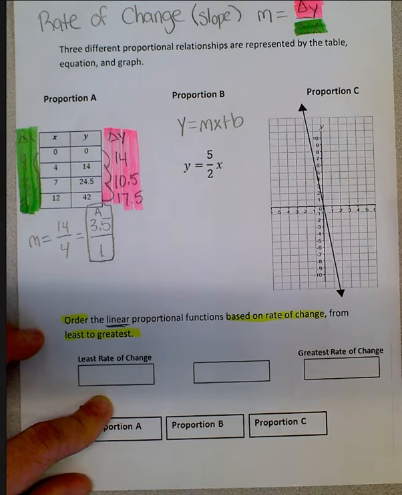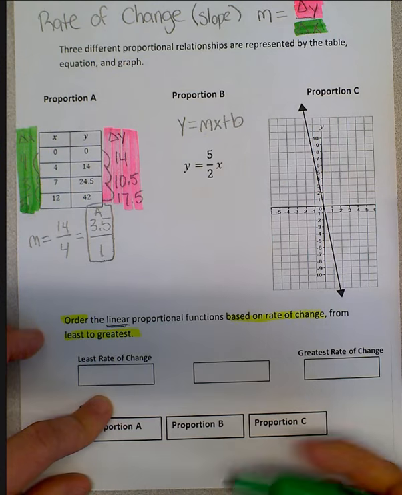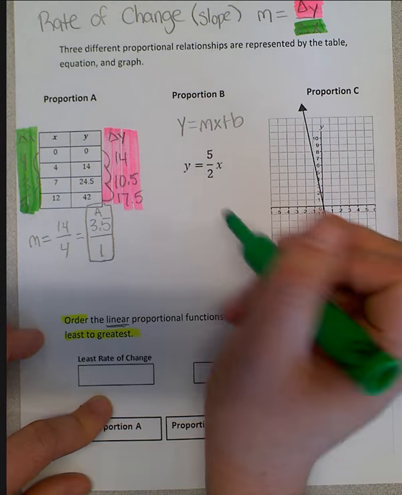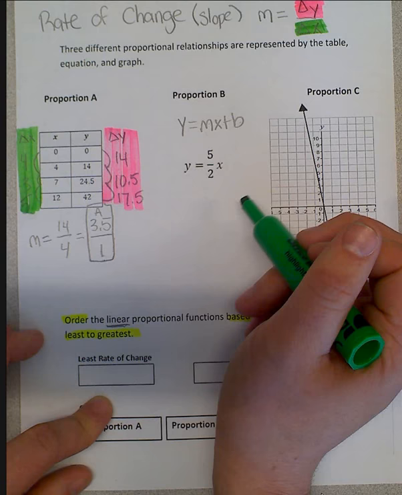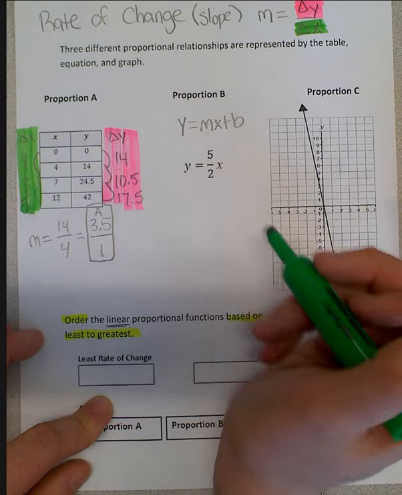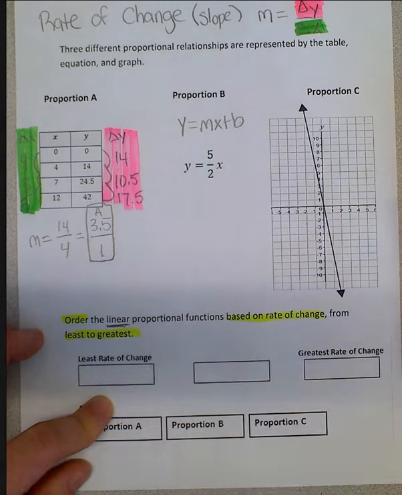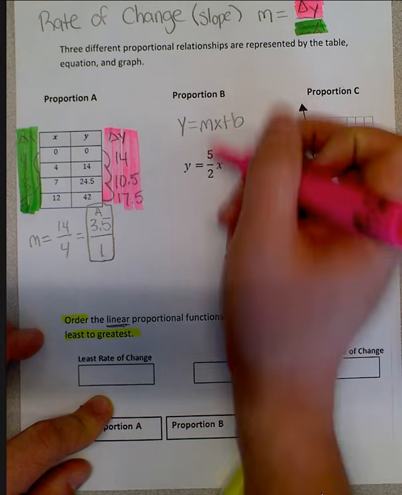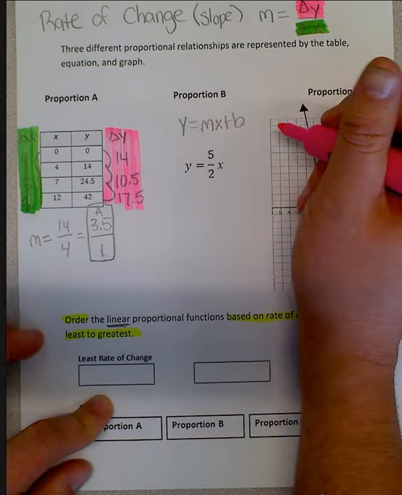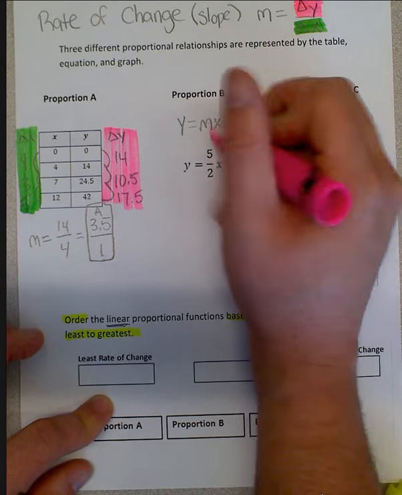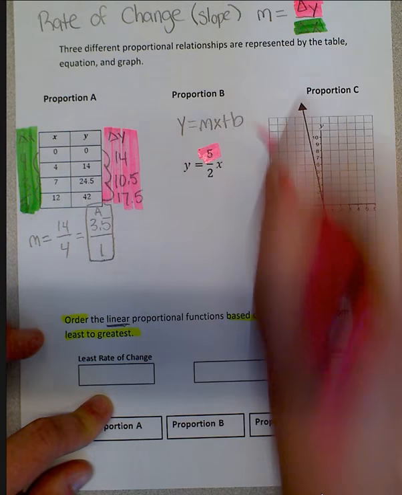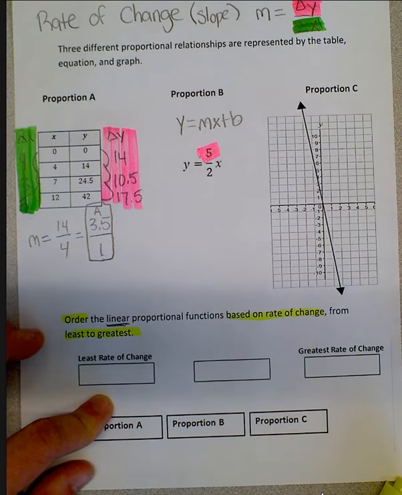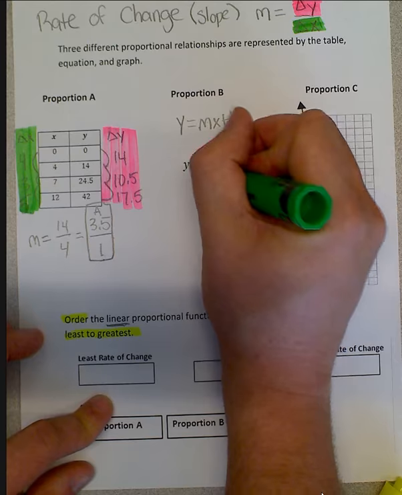In our second proportion, proportion B, we see a very easy rate of change. It's very visible. I can see my rate of change is whatever is next to the x variable or the input. So I can see my change in y must be 5 because it's on top. My change in x is 2.